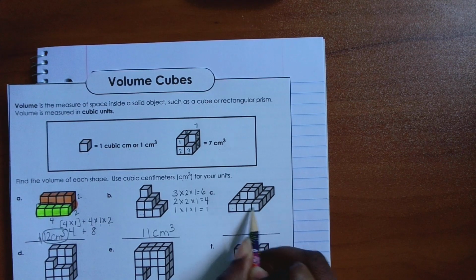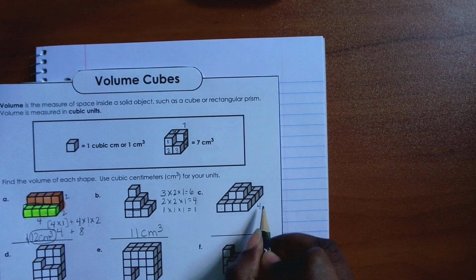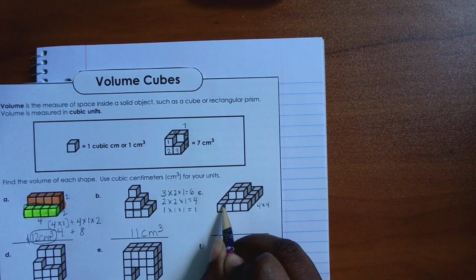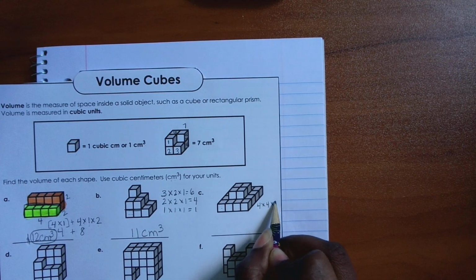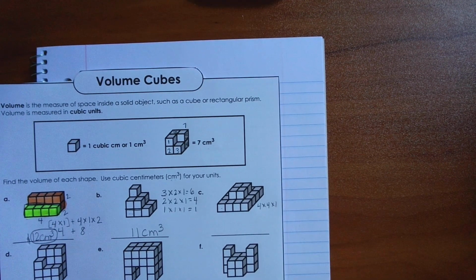I have 1, 2, 3, 4. That's the length, that's my front view, times my side view, which is the width, is also 4. And this bottom section is just one level, so that's times 1. So this would be 16.